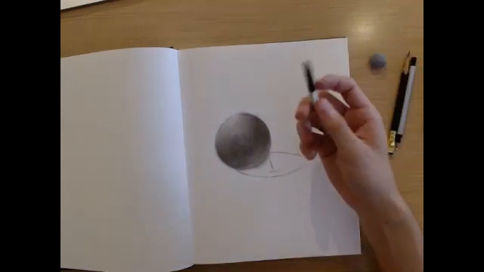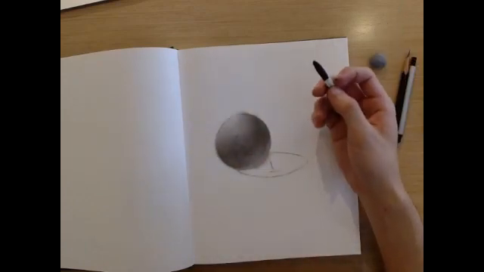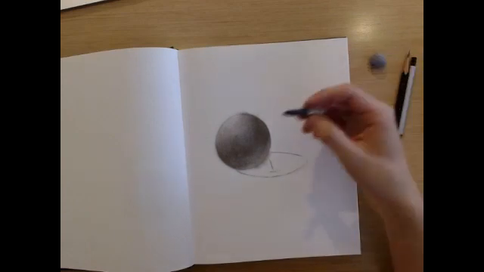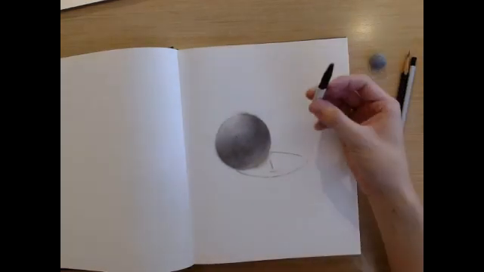Also, if you want something interesting to think about while you're working on these smooth blendings, charcoal is probably the oldest drawing material of all time. This dates back all the way to caveman times, and we're still using this same material.